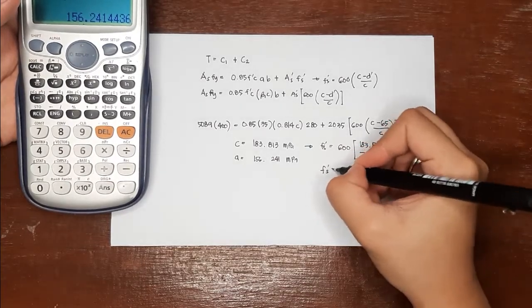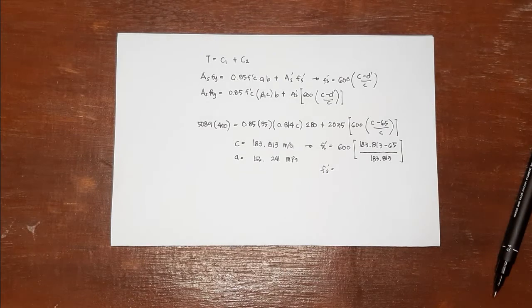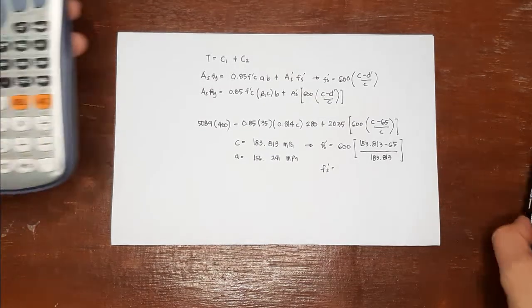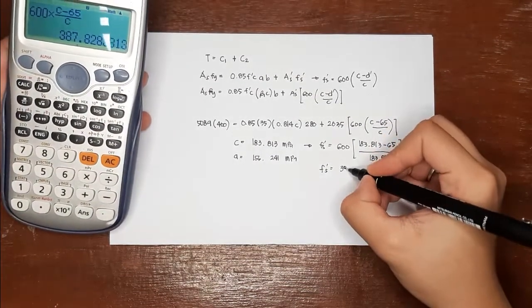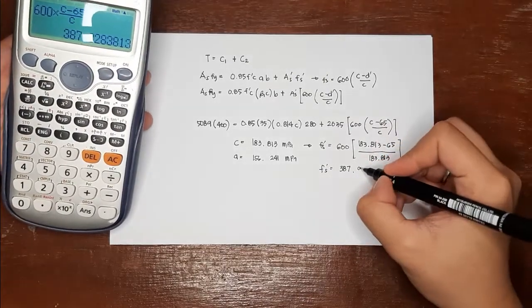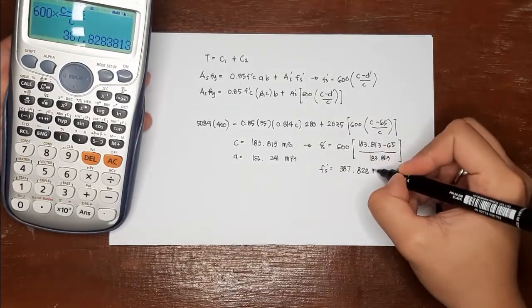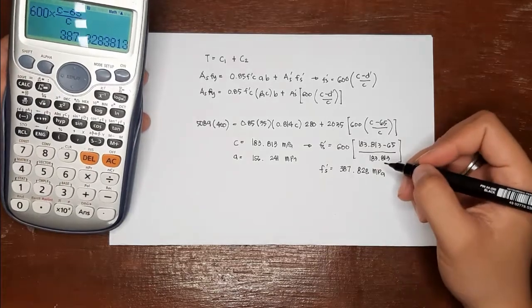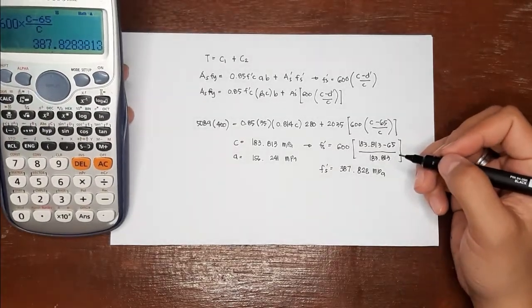Therefore, Fs prime is equal to 387.828 megapascals. Still, this is not yielding.